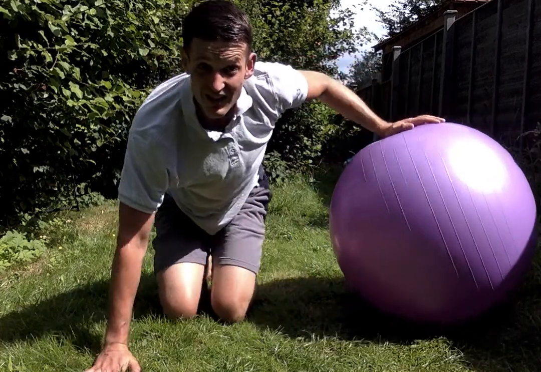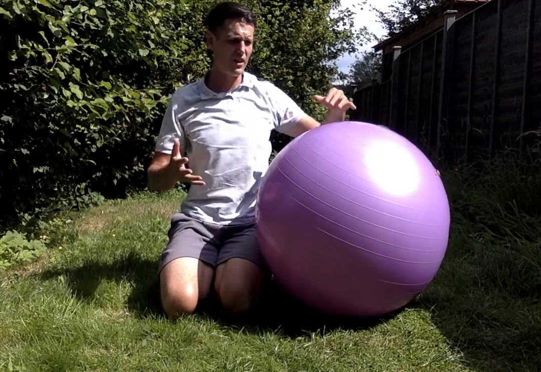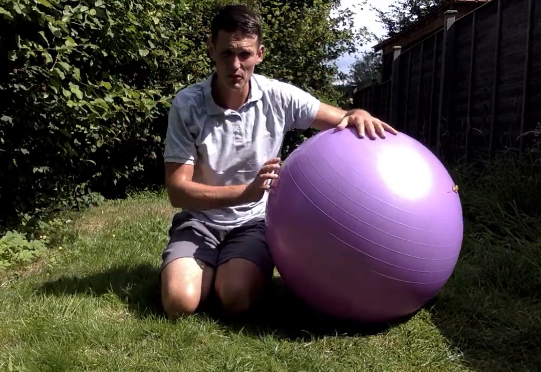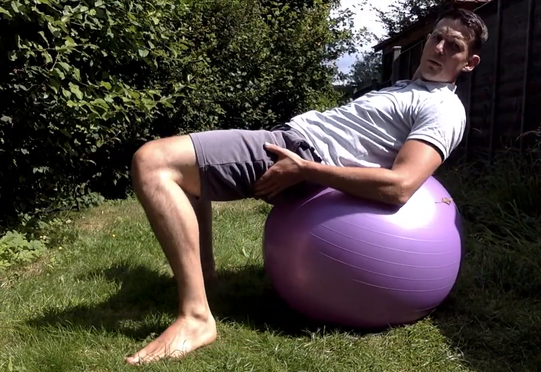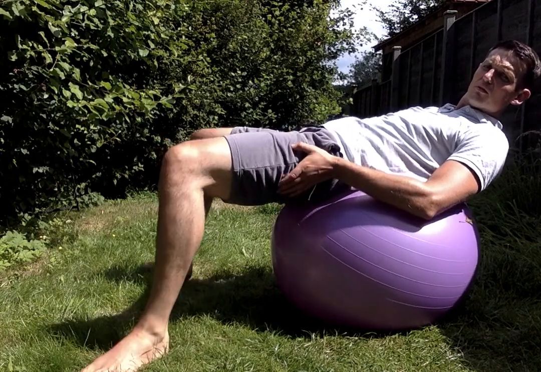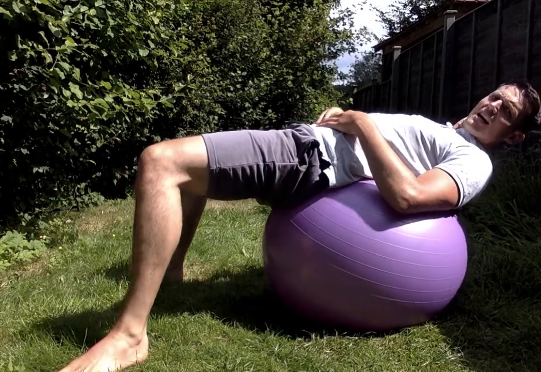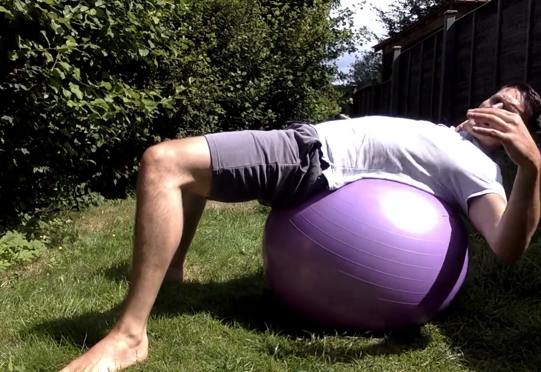Okay, so the next stretch is to open up all of the front of the body. So again, we're using the Swiss ball. So now this might be a bit challenging for the balance of some people. That's fine. Only go as far as you feel comfortable. So what we're doing is we're rolling down the Swiss ball. So the Swiss ball wants to be roughly in the middle of the lower back.